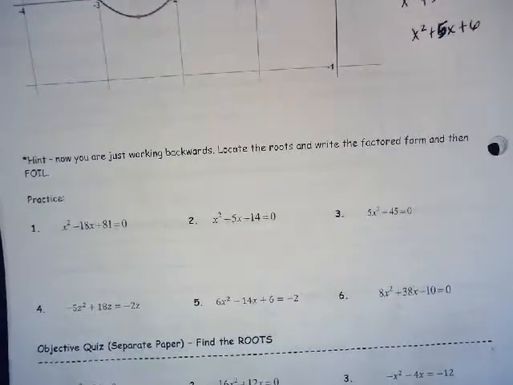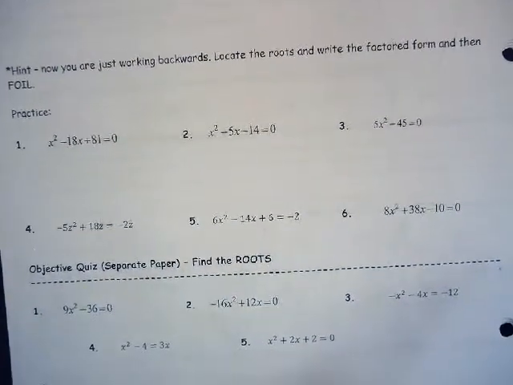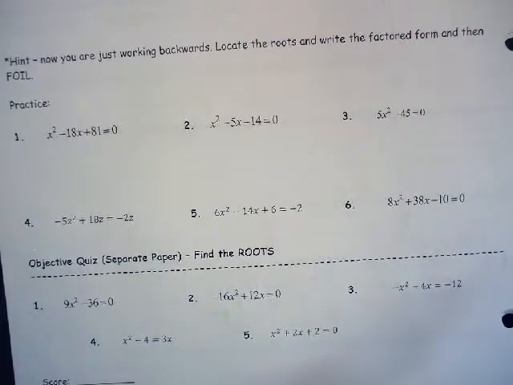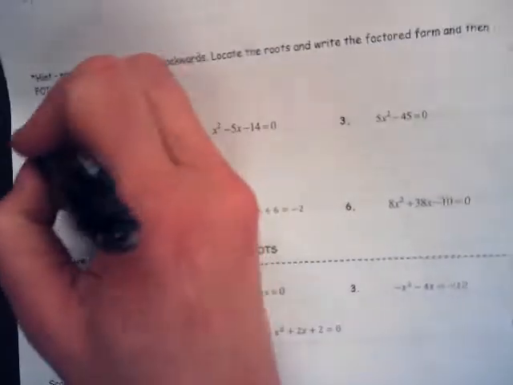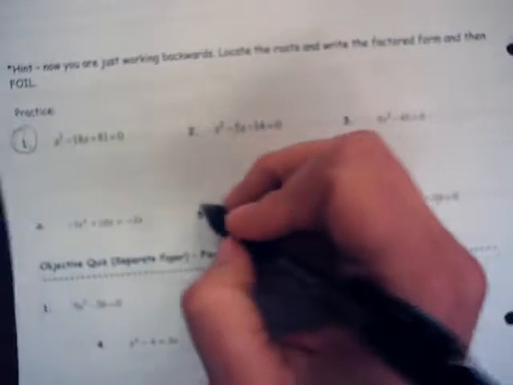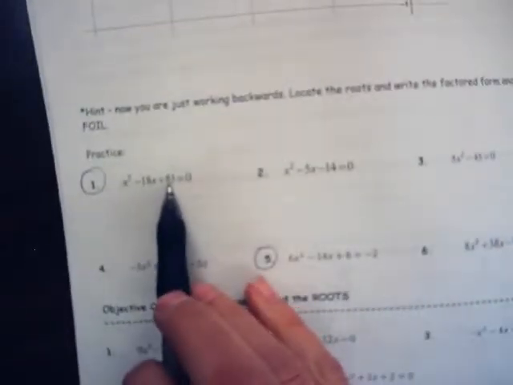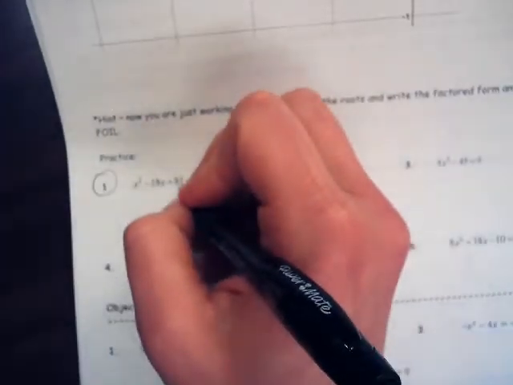All right, so practice now. I'm going to leave this part up to you to practice at home and come in and get the extra help if you need. I'll do maybe a couple. I'll do this first one. Let's try number 1. So I need two factors that multiply to positive 81 and give me negative 9 in the middle.